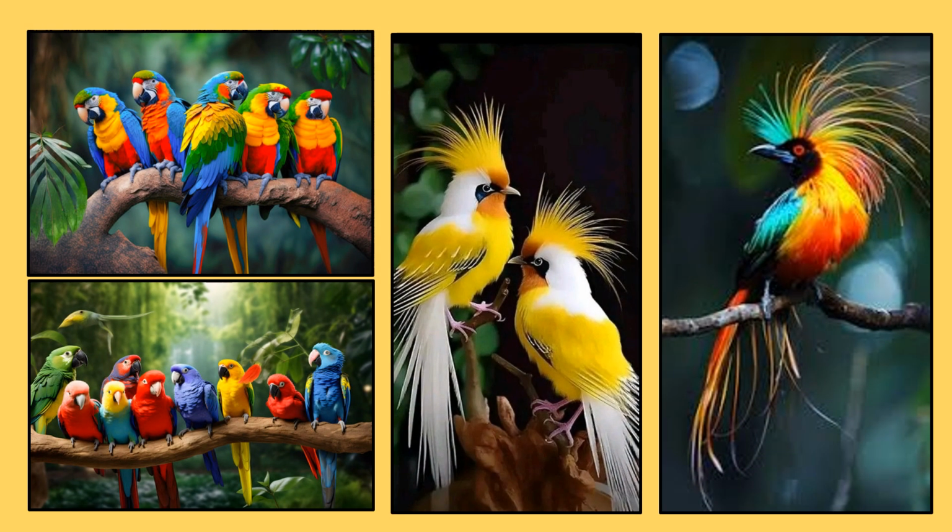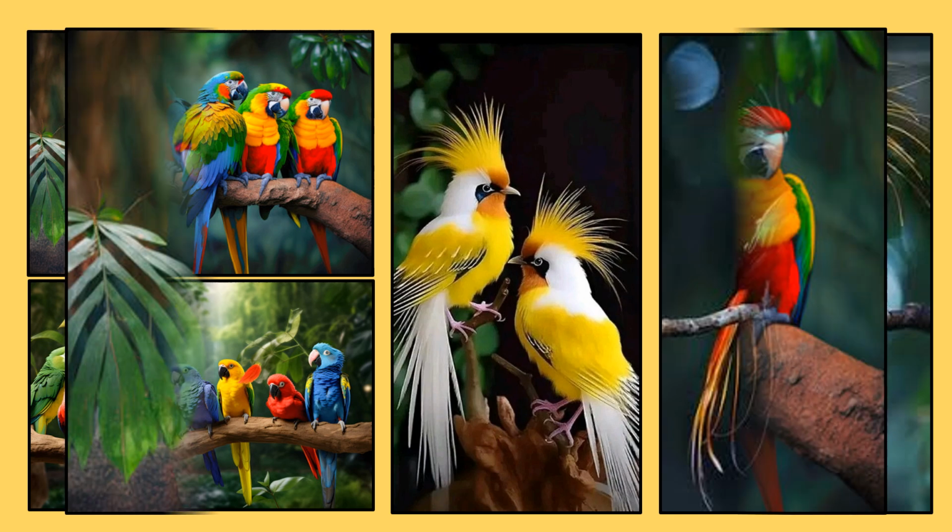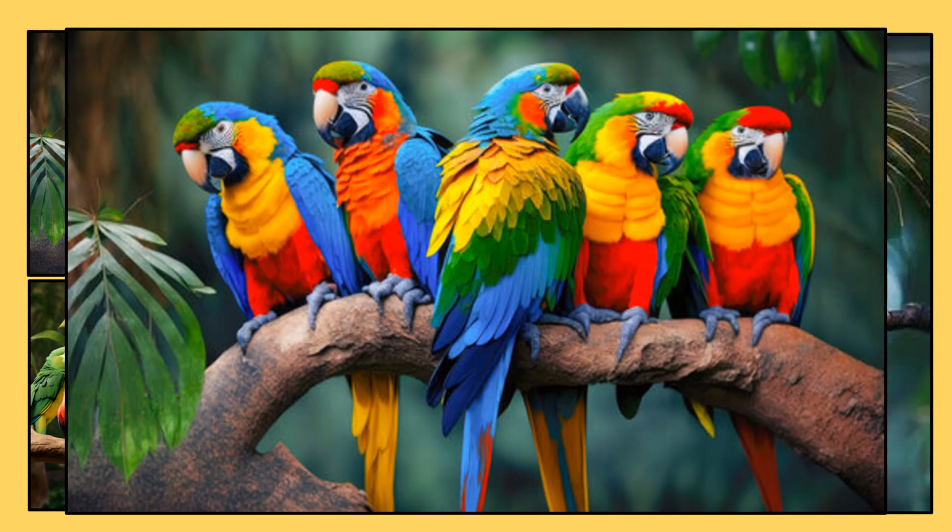Look at the colours on that. With so many beautiful birds and mammals and reptiles that have so many beautiful colours. How do these colours evolve by chance? They can't. It's designed. Beautiful.